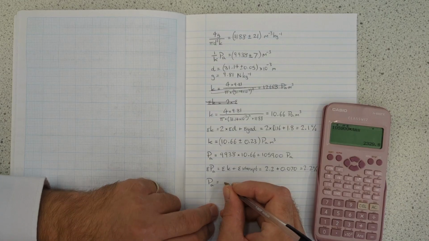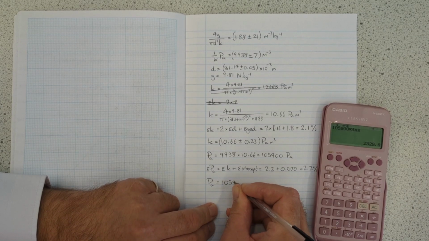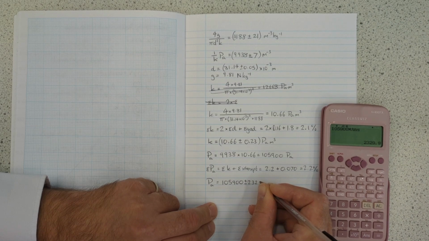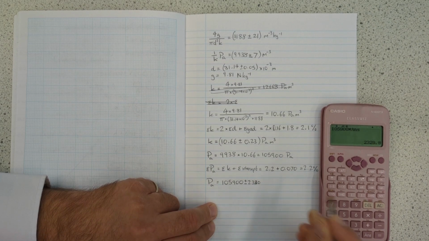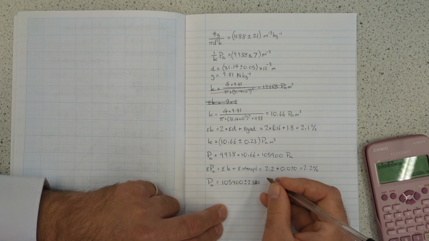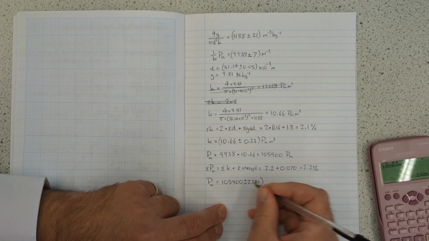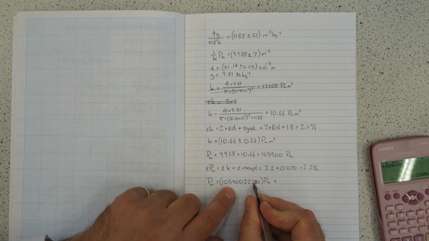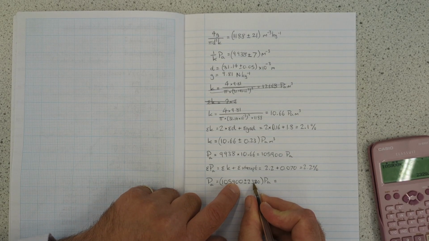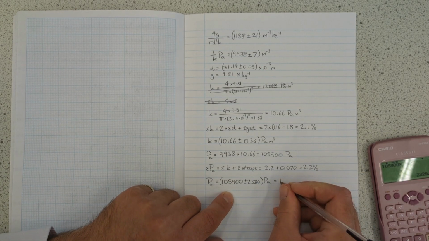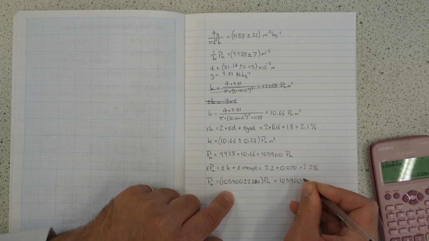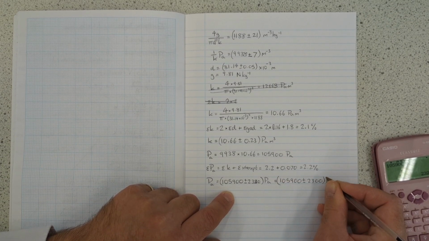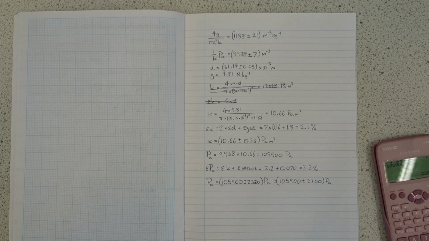Okay, so it is 105,900 plus or minus 2329.8, 2330. That's what I got there. And this is in pascals, but we don't write it like that. We only need two significant figures. Right, yeah, so it would be 105,900 plus or minus 2300 pascals. That's how we would write it.